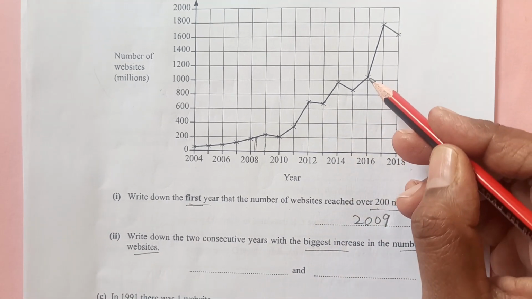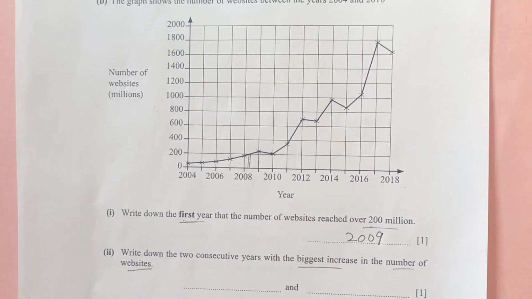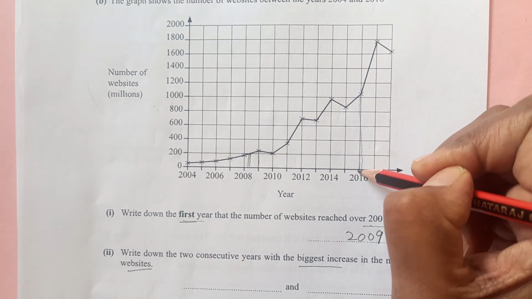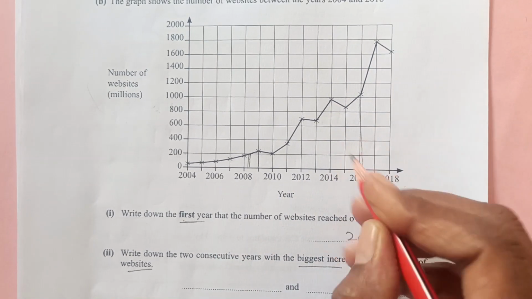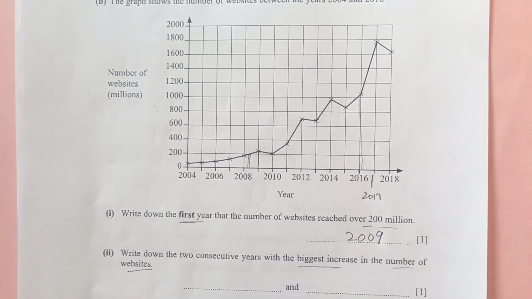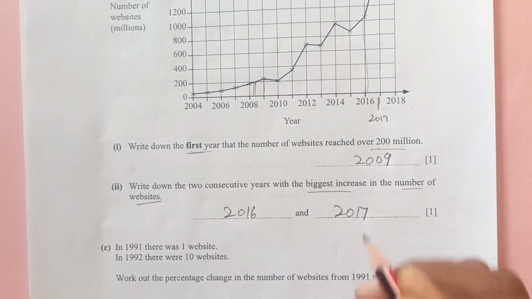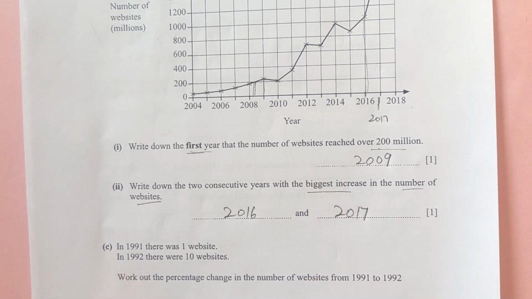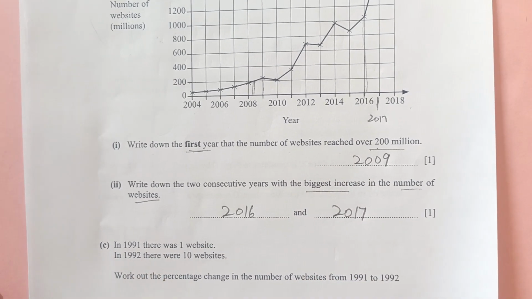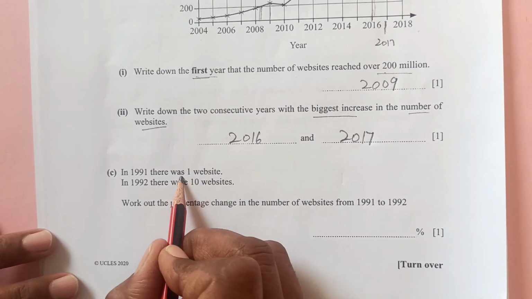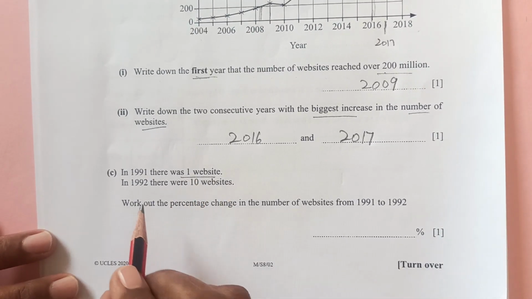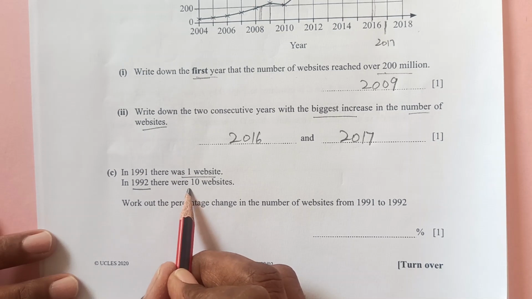Now write down the two consecutive years with the biggest increase in the number of websites. Biggest increase, you see here is where the graph is steeper. So this one is 2016 and the next is 2017, right? Now part C, in 1991 there was one website. Okay, in 1992 there were 10 websites.